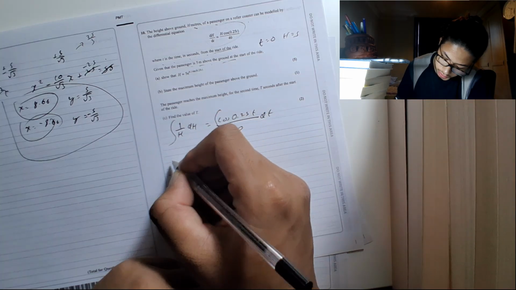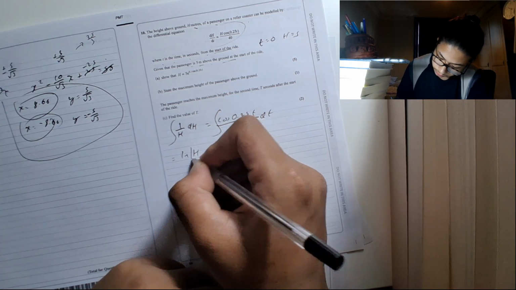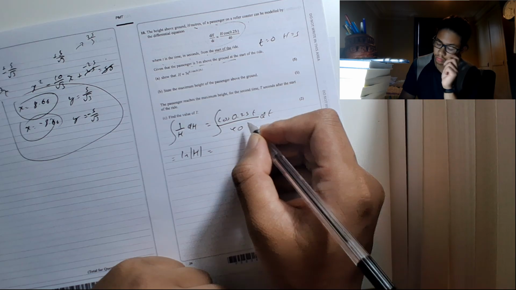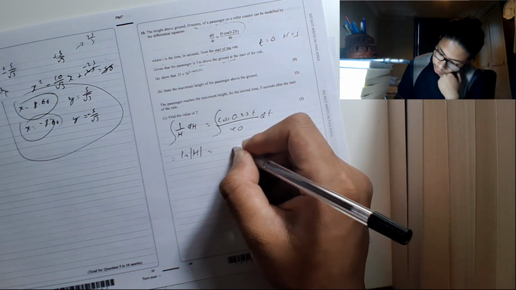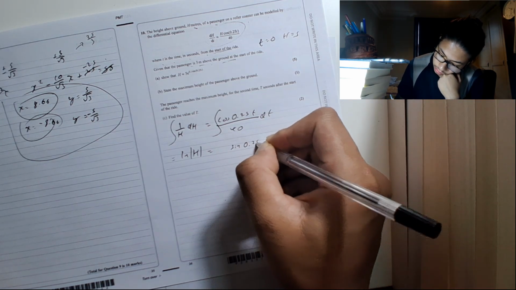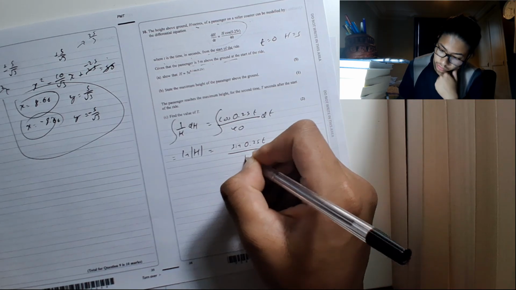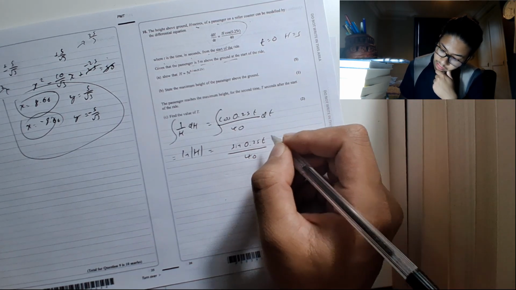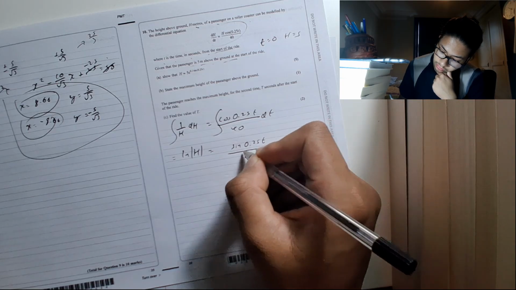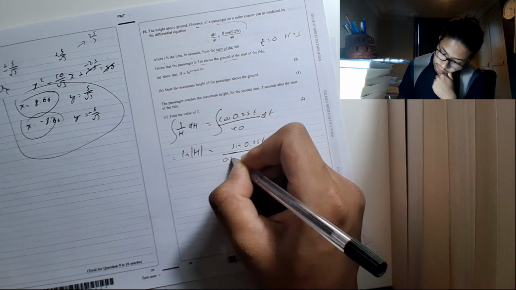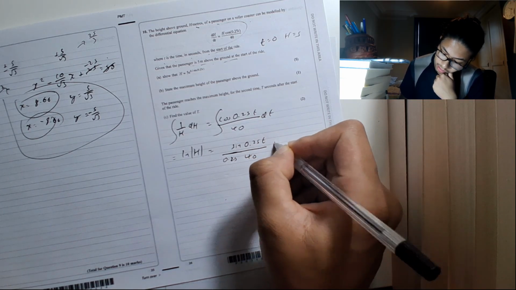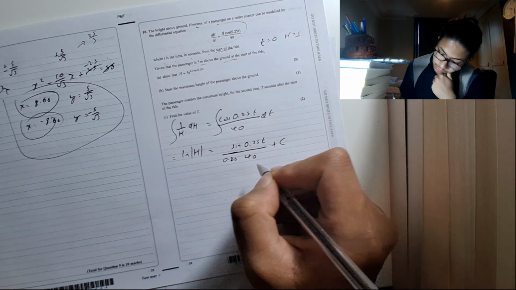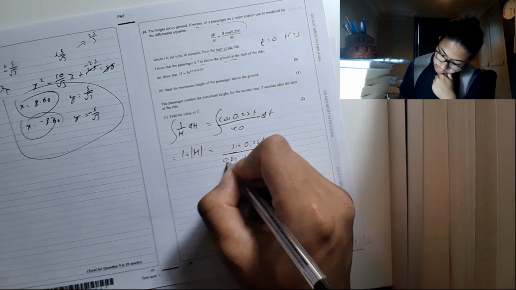So then we get ln h, and the integral of cos is what? Sine 0.25t over 40, and then because we're integrating, we divide by the derivative of the inner function. So we divide by 0.25. We put the plus c here. This times this is 10.